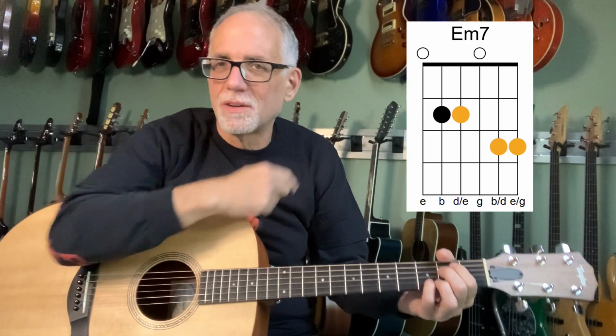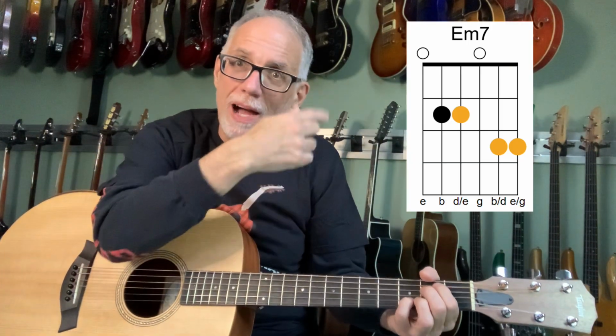Instead of getting it down here, just get it on the high spot on the B string, on the 3rd fret. Okay? And so what I drew in this little chord diagram here is just some options. Those orange dots are options where you could also play some of the notes in the E minor 7th chord. And you can do any combination of those and still get an E minor 7th chord. And there's others beyond those, okay?